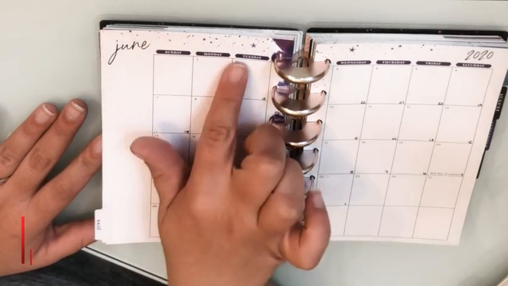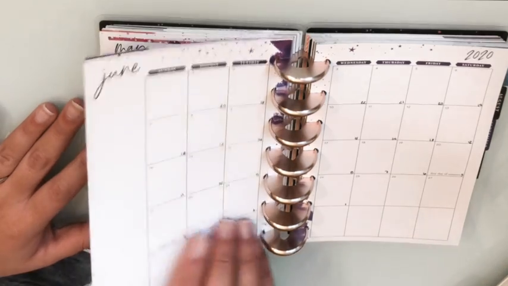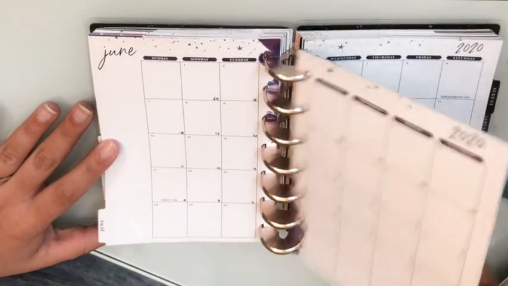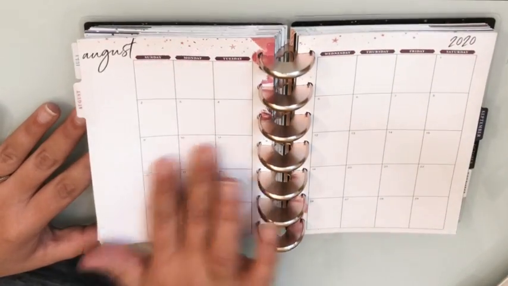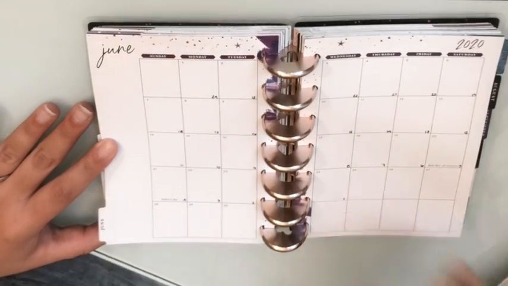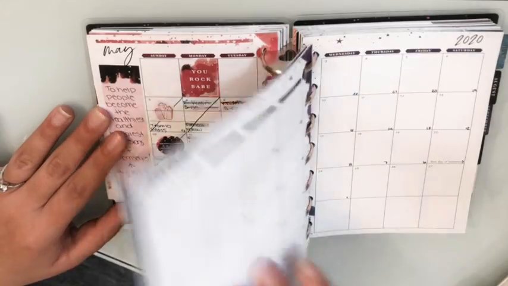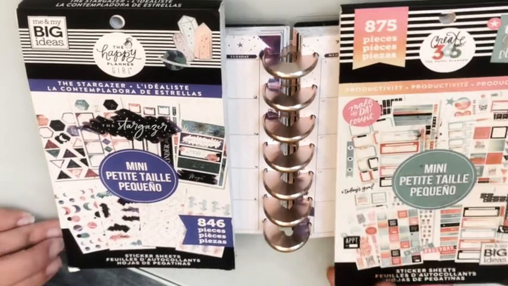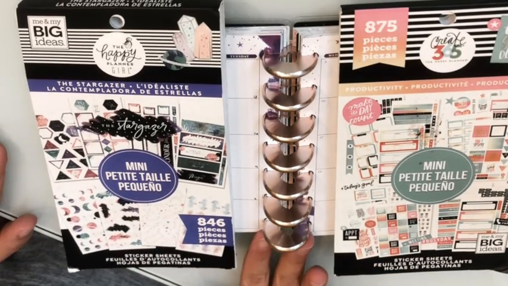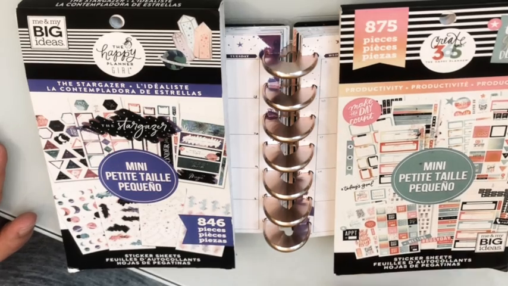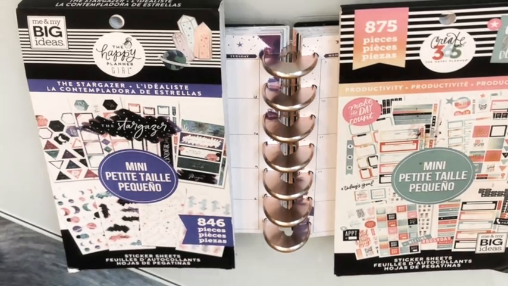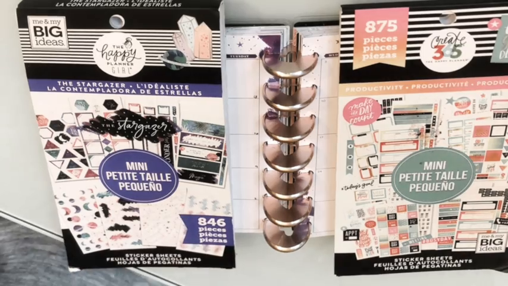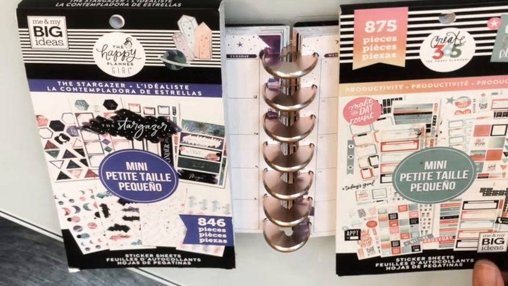I go with the blank calendar and I look at the color scheme that this planner automatically sets up for me. May was pink and now June is purple. If you look at July is blue and August goes back to pink. So that's kind of how I color coordinate with that. And the stickers that I have, the Stargazer, which is the one that matches my mini planner. And then I have productivity that has a lot of checklist, and I don't use the productivity stickers as much as I have before. I have been using the Stargazer a lot more, as you'll see as I work through this.